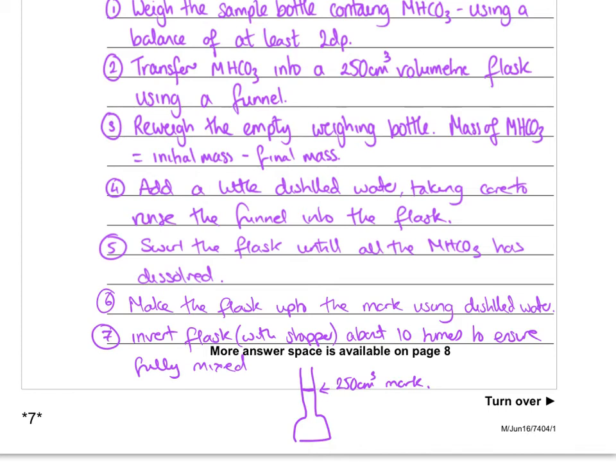To get the second level, which is 3 or 4 marks, you have to have got all of those different steps. But you might have the odd omission, it might be not quite detailed enough. To be able to get level 3, you must have every stage in. It must be written clearly and logically. Don't forget, you do have more space on the next page, so if you'd gone on to the next page, that would have been absolutely fine.